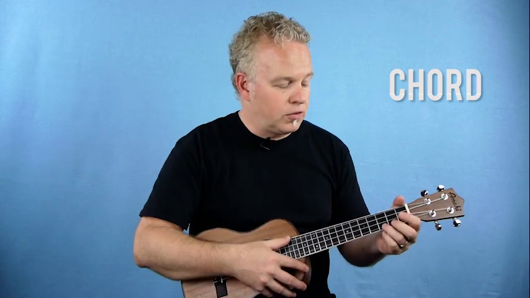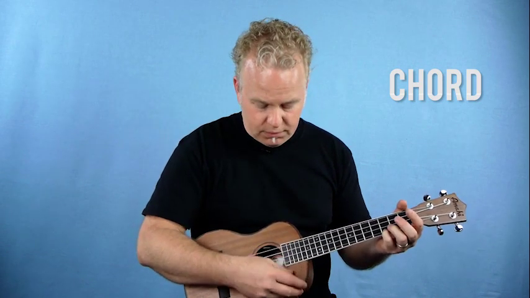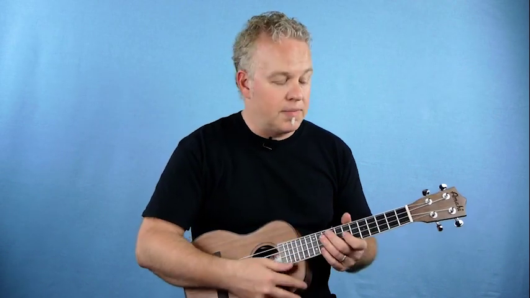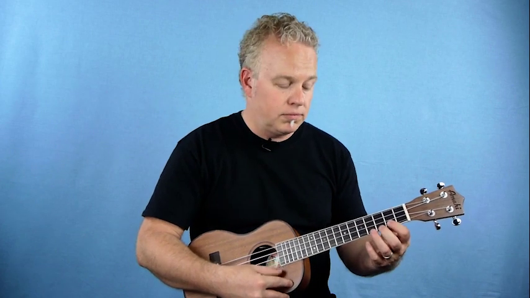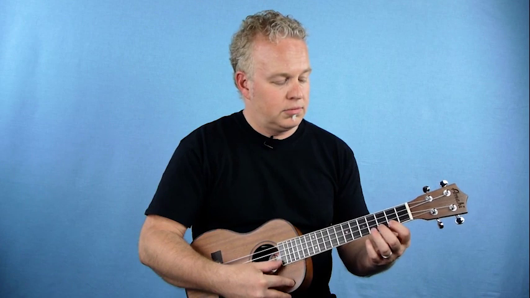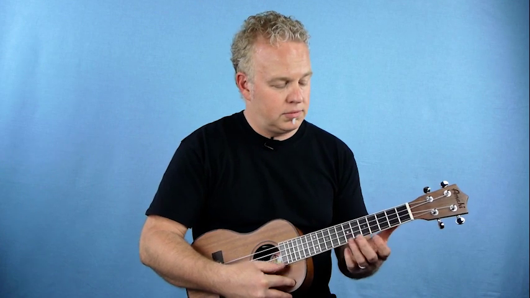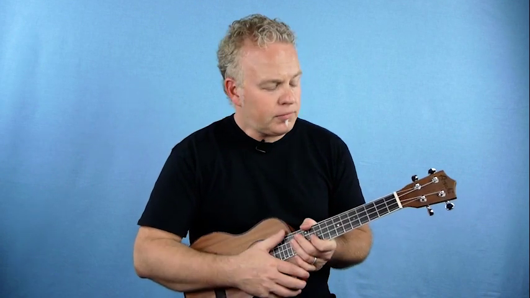So those are 2 different aspects of music, the melody and the chord. Chords, more than one note played together. The melody is single notes moving up and down.